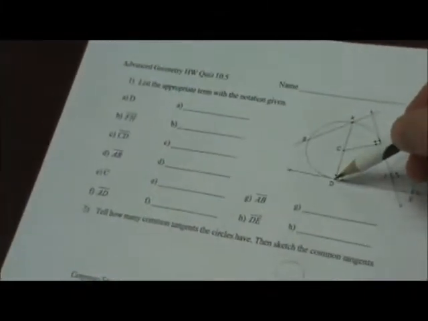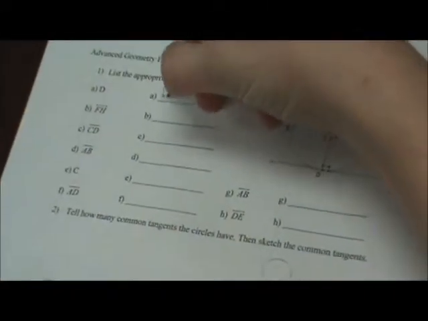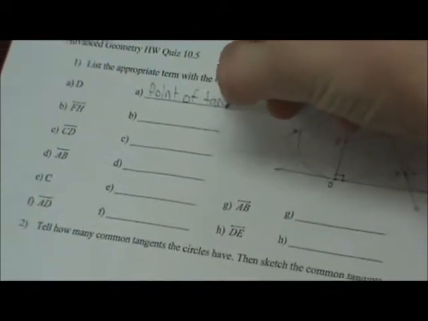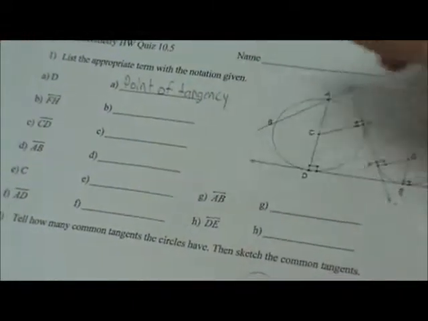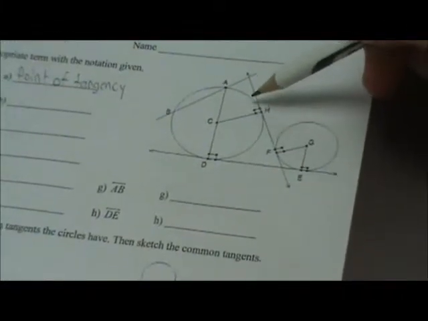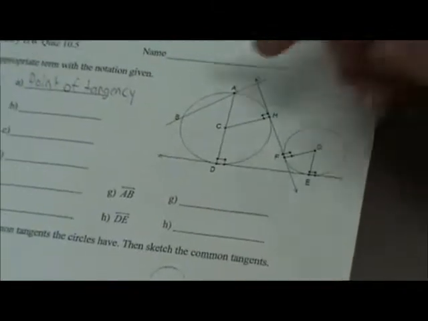Alright, number A is point D. It's a point of tangency because that's where the line touches the circle only once. Alright, B is the line FH, and FH is a tangent line because it only touches each circle once.